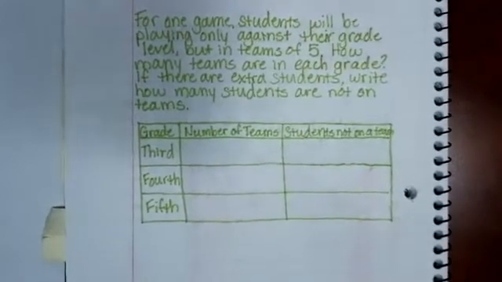Okay, next problem says, for one game, students will be playing only against their grade level, but in teams of 5. How many teams are in each grade? If there are extra students, write how many students are not on teams. Okay, so it sounds like this one's going to be a little bit different.